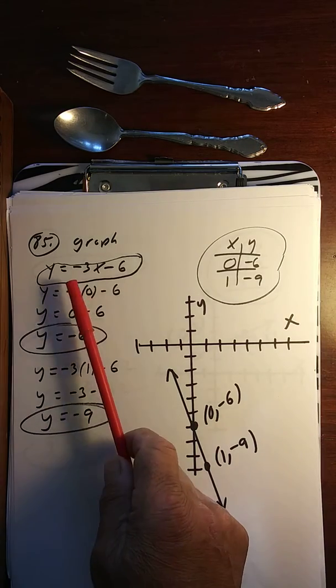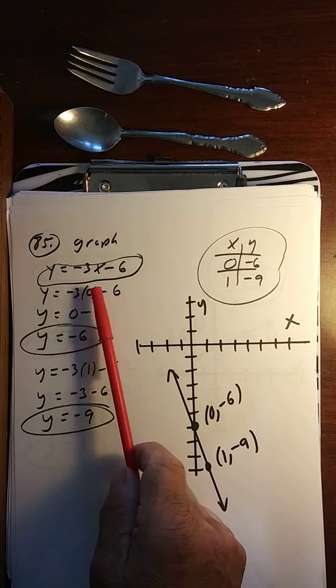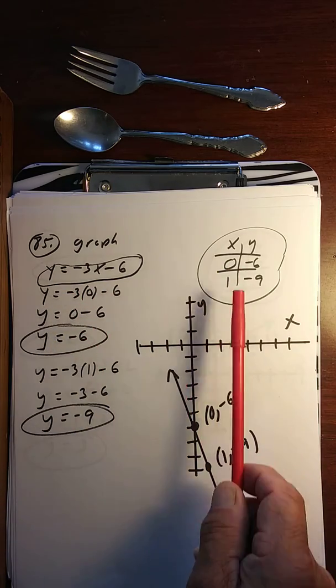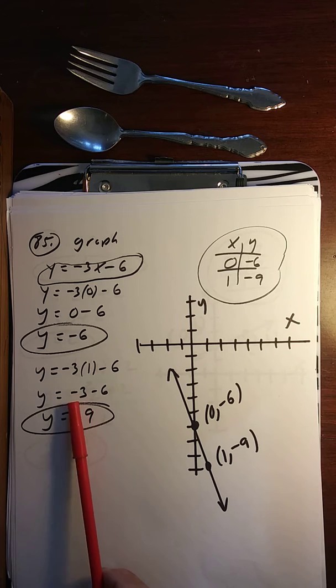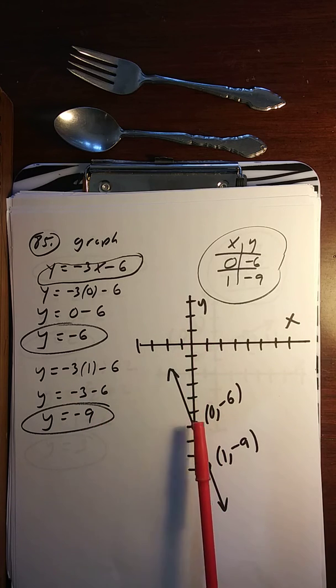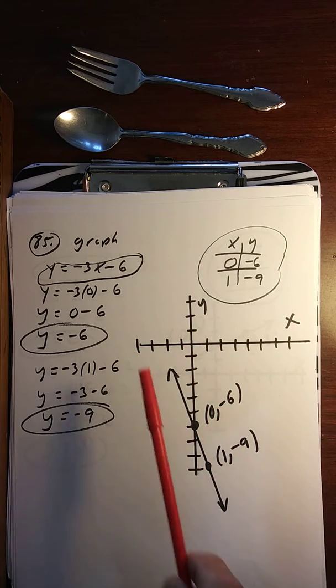Graph. Y equals minus 3x minus 6. Put a 0 in there. 0 times that, 0 minus 6, negative 6. Put a 1 in there. That's going to be negative 3 and that. It's going to be negative 9. So 0 and negative 6 and 1 and what? Negative 9. Connect the dots.